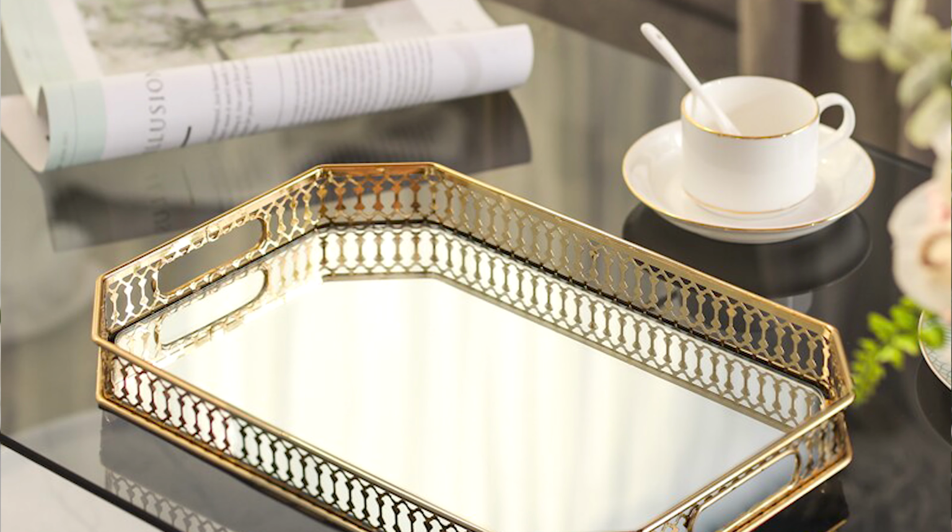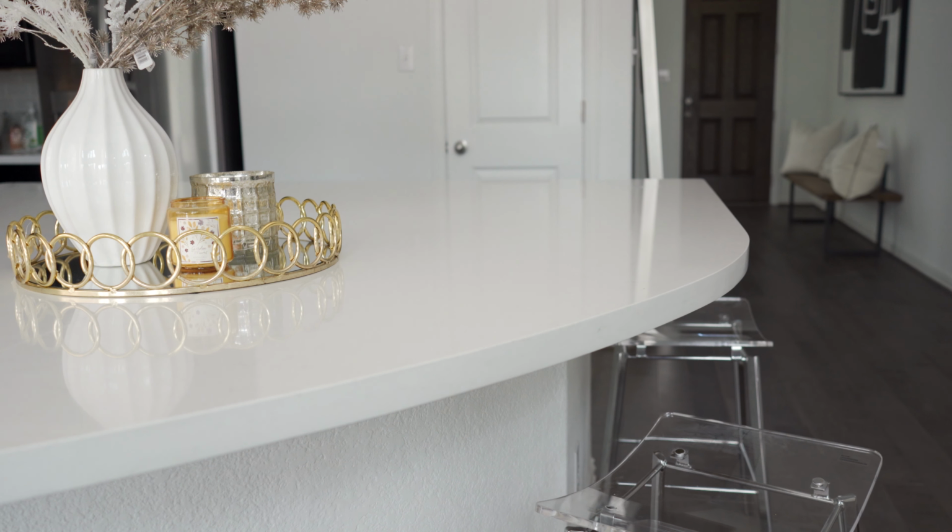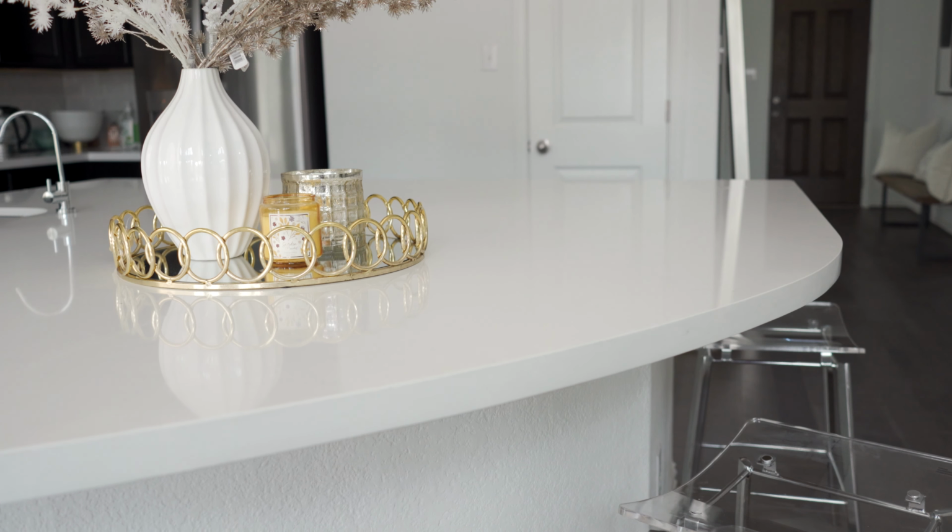Number 2, know the shape of what you're styling. So if you're styling a round or rectangular coffee table, let's say a rectangular coffee table, you're going to want to use a rectangular tray to group your items. And also if you're decorating a kitchen island that is round, in my case, you're going to want to use a vase or a round tray to decorate your item.